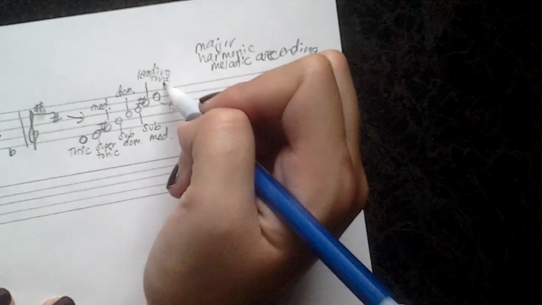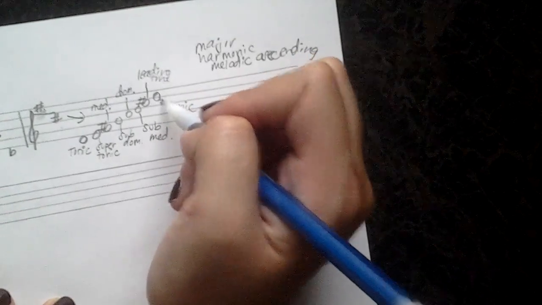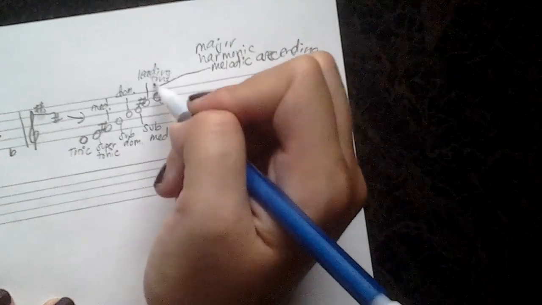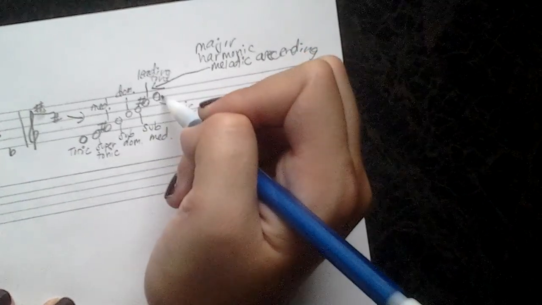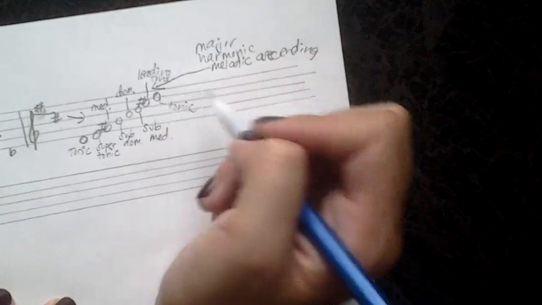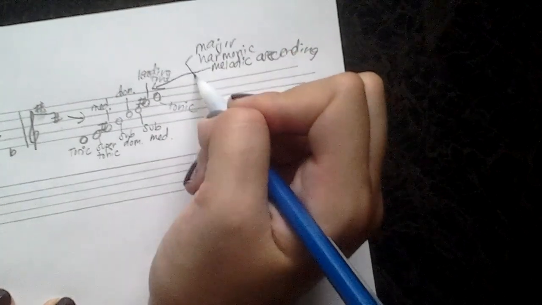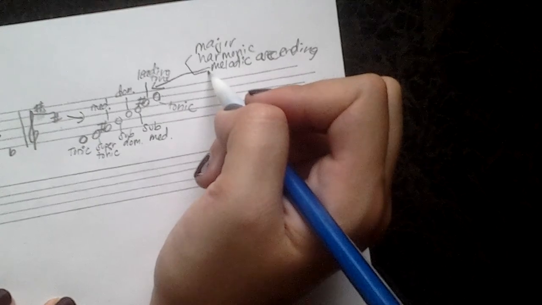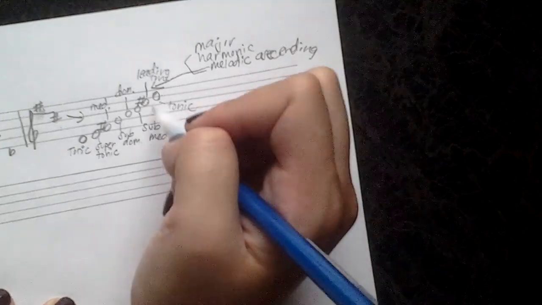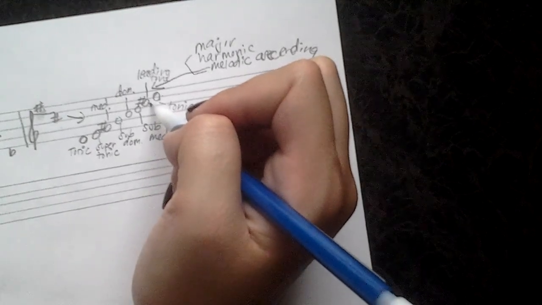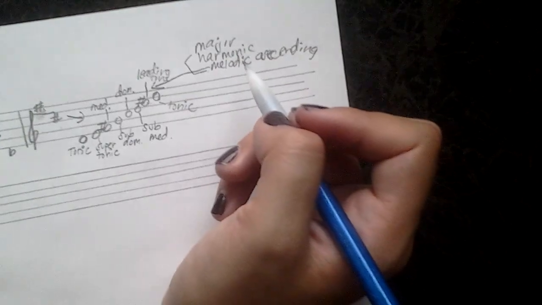This leading tone is going to be a half step away from the tonic. See how it's C sharp to D? C sharp to D is only a half step relationship. So make sure that you know this, because this will be a test question. That's why they call it a leading tone, because it's leading to the tonic.